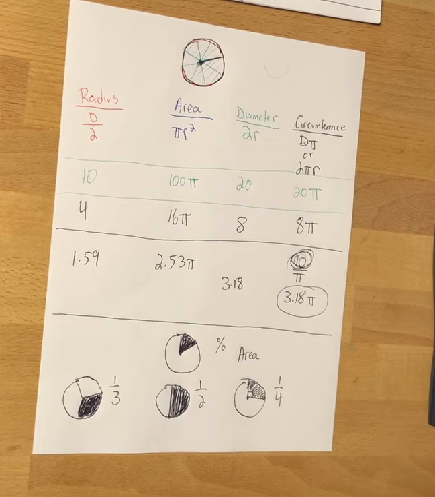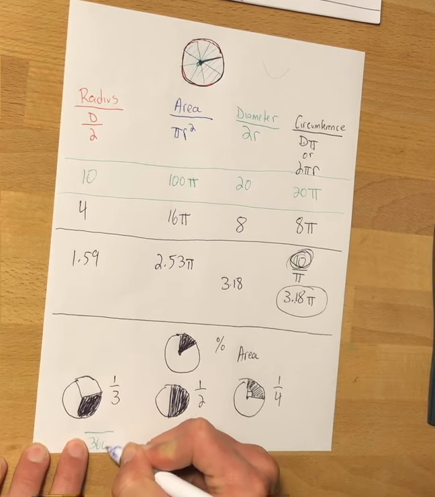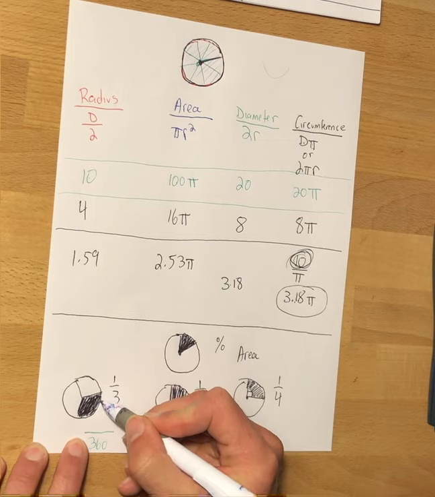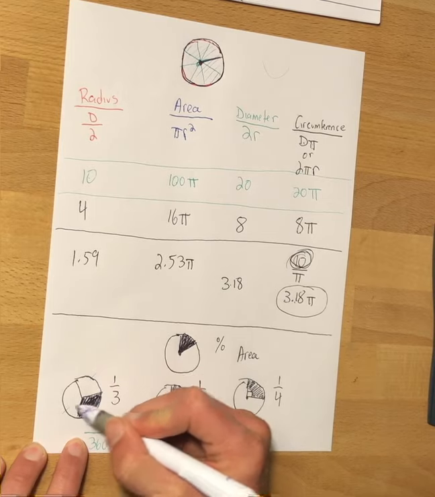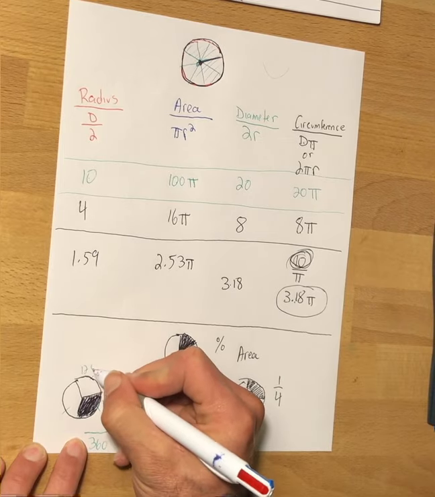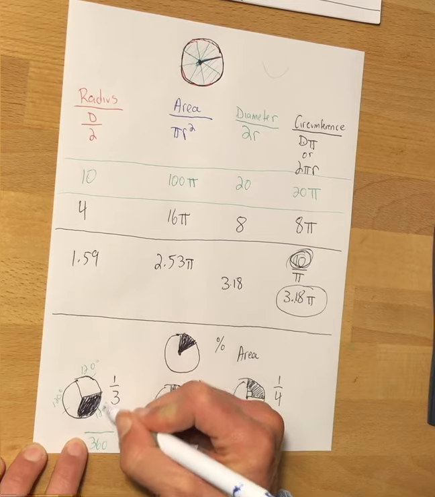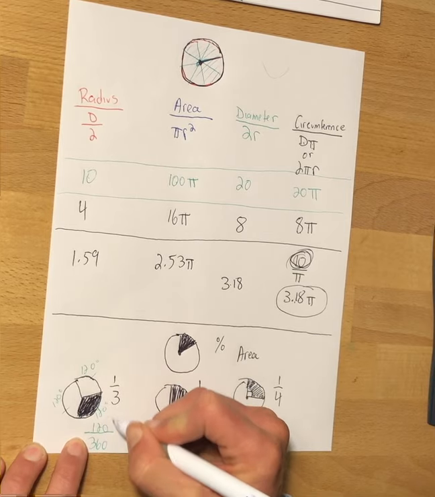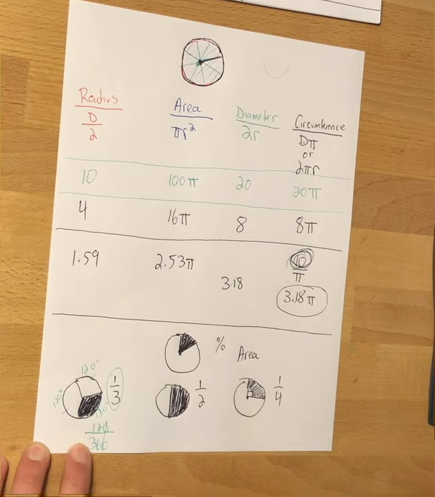Now, if you don't know how these numbers were attained, in a circle there's 360 degrees. How many degrees is this arc right here? If this arc and this arc are all congruent, well, if I have 3 congruent arcs, each one of these is 120 degrees. And 120 degrees out of 360 reduces to 12/36, or 1/3.